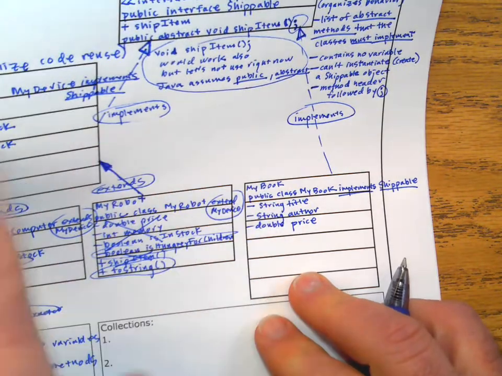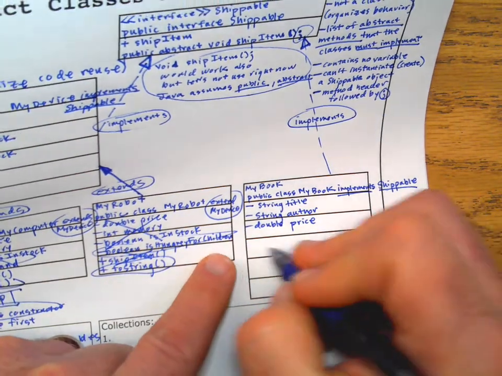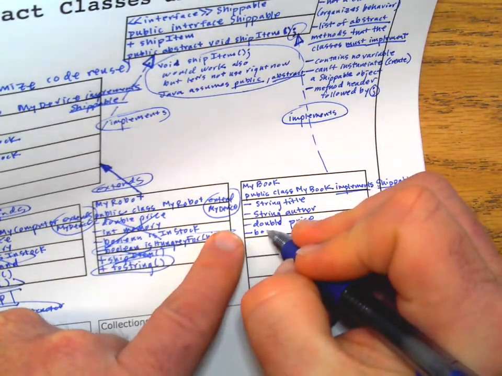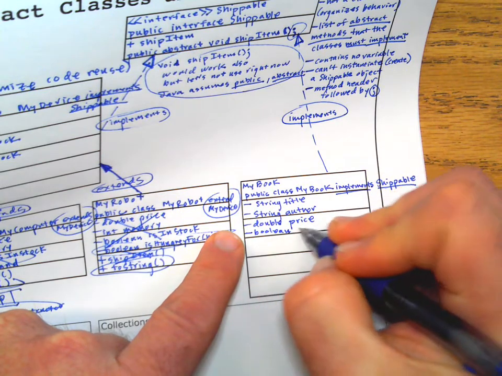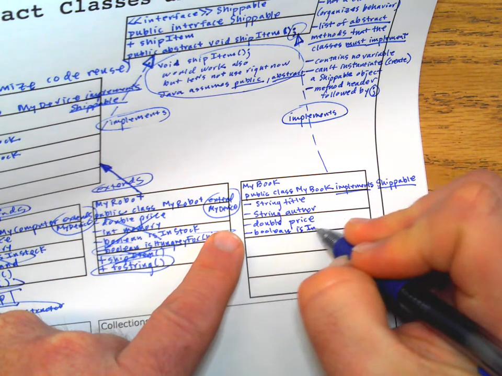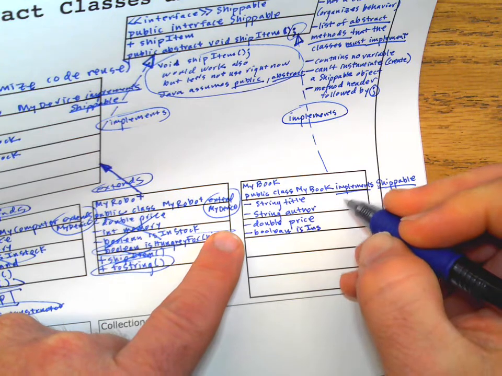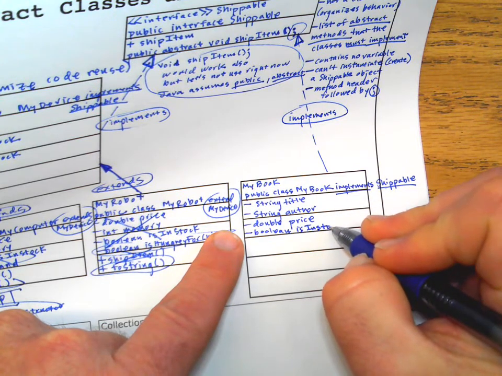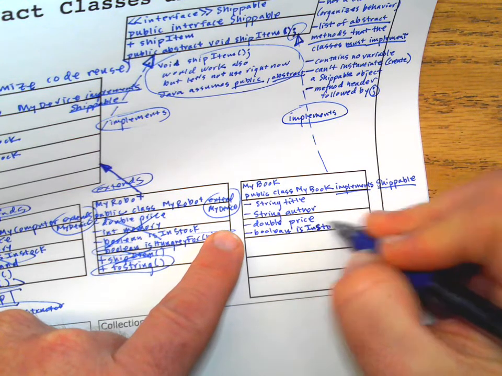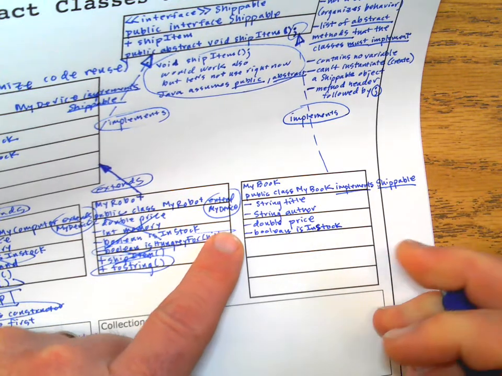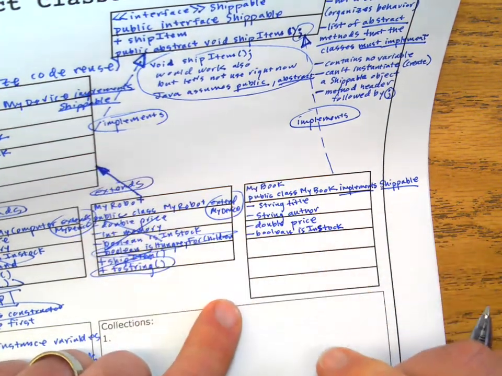The MyBook doesn't get it from there, so it's just going to have it on its own, and it's going to need boolean isInStock. So all the stuff we took out of the MyPhone, MyComputer, MyRobot, we have to put in this one because this one doesn't inherit it from the superclass.